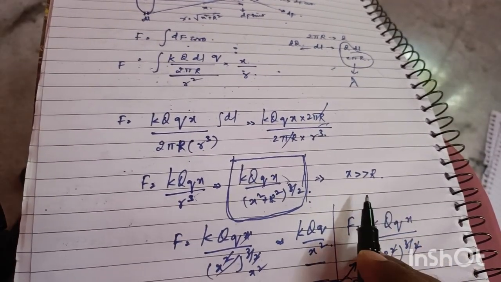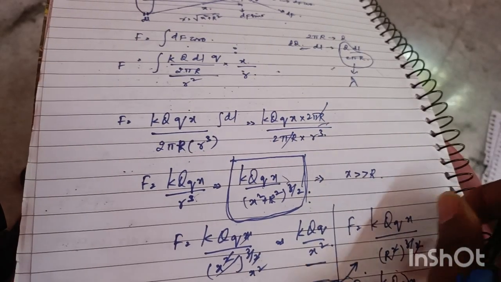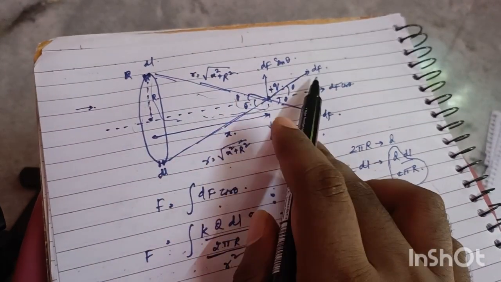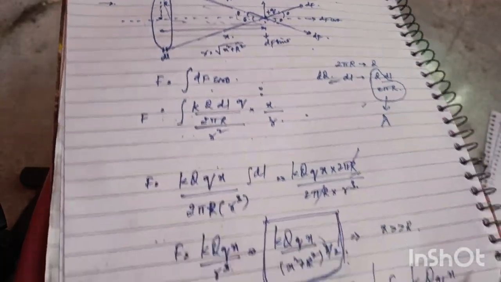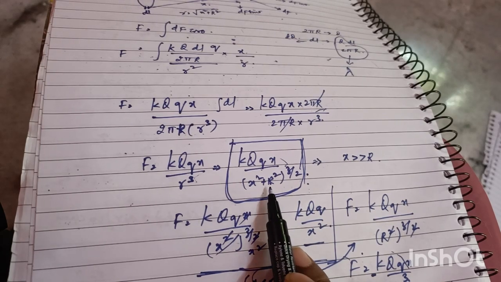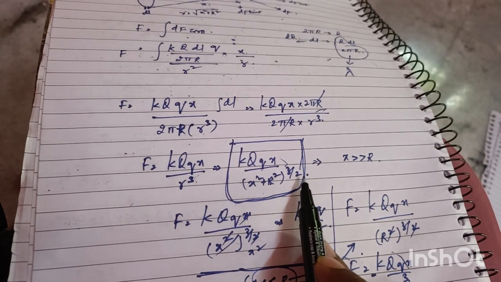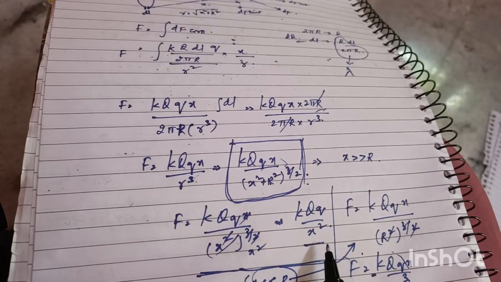I just stated that if x is very much greater than r, that is, the separation between the ring and the point charge is very much higher compared to the radius of the ring which we took, in that case r is very much less, so we can neglect r. So x square whole power 3 by 2, the 2 will cancel, then it will be x cube.